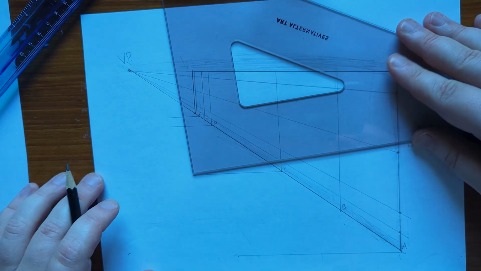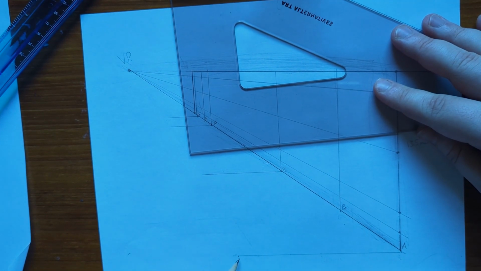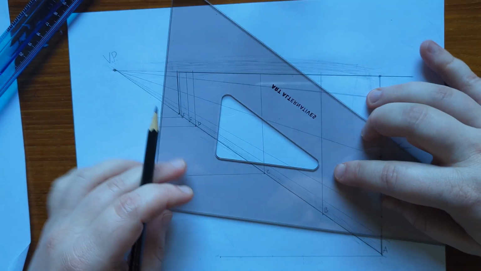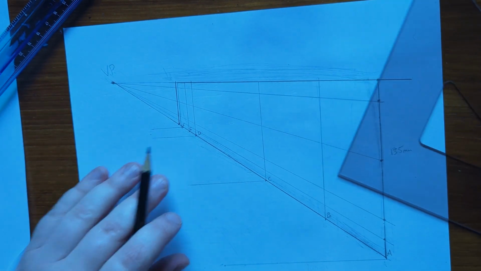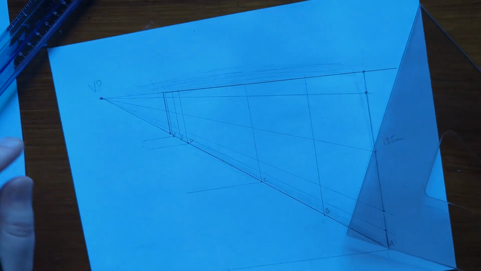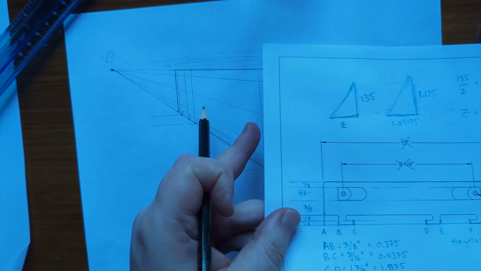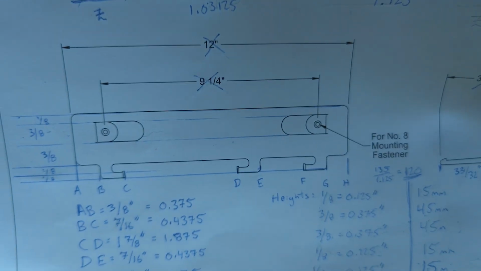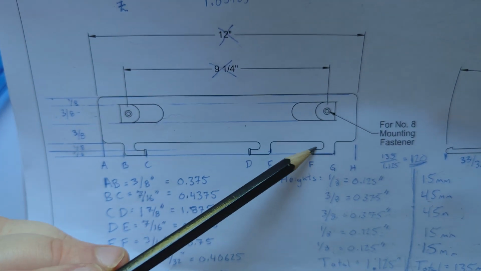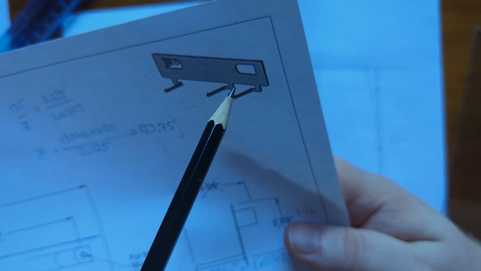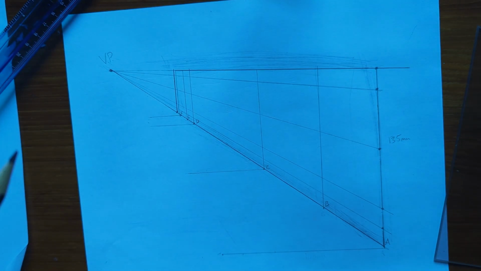So I'll go ahead and draw my line connecting these two spots here. And then if you look at the drawing itself, the only spots where that depth becomes important is at C, D, and F. Those are the spots where the hooks are actually sticking out in here.